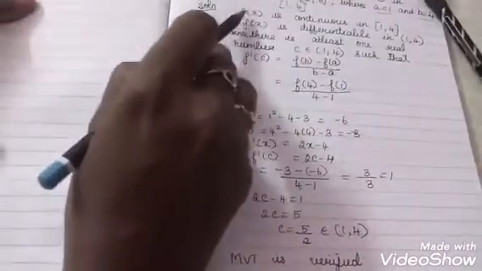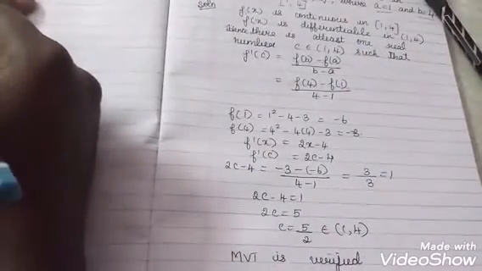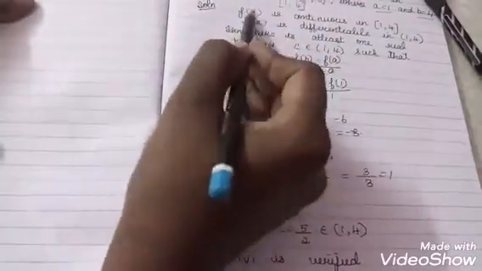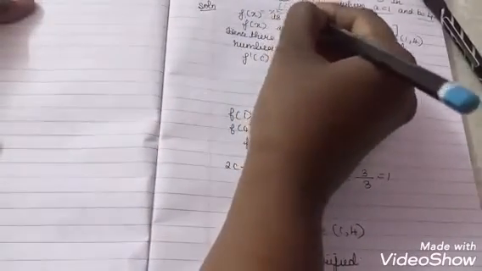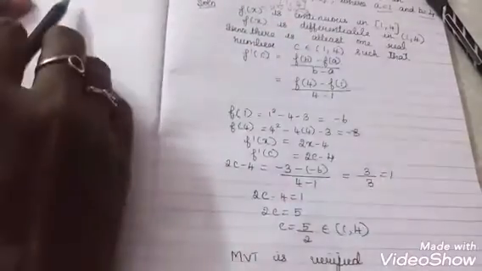Now here we'll take f of x is continuous in the closed interval 1 comma 4. That is what is given here. So here we know that f of x is equal to x squared minus 4x minus 3. As I mentioned earlier, it is a polynomial. Therefore, it is continuous in the closed interval 1 comma 4.